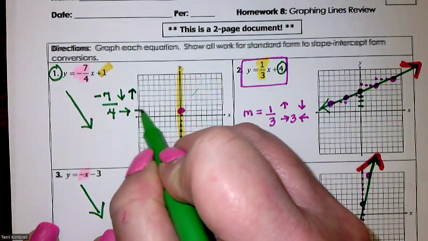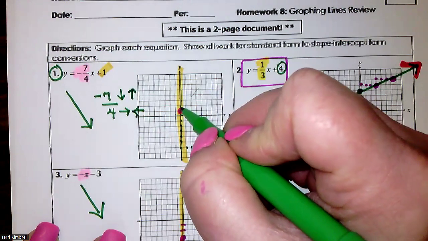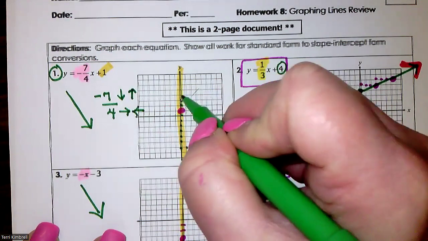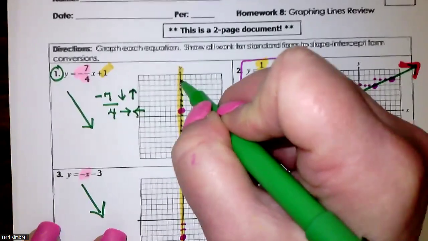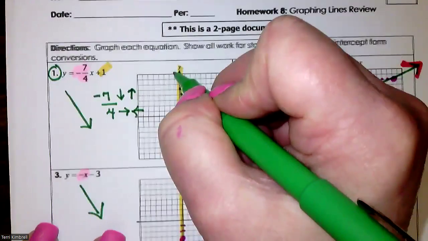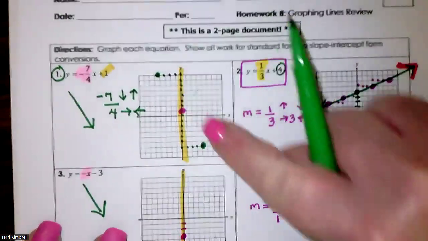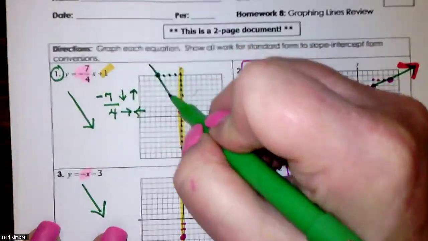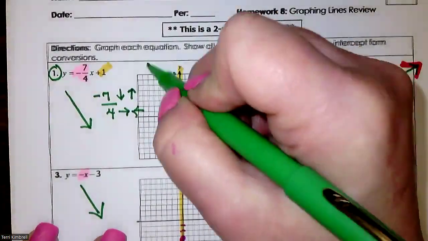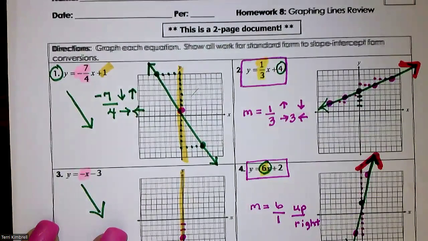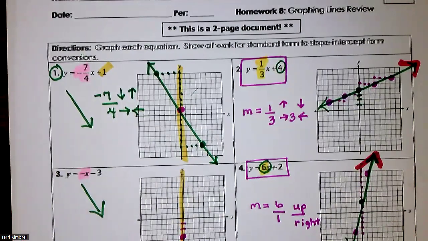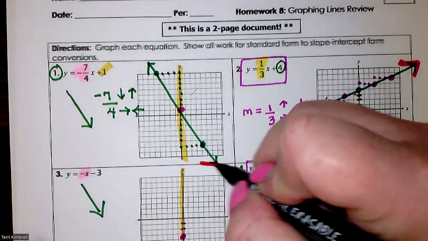The opposite of right will be left. So now I'm going to go up 7. 1, 2, 3, 4, 5, 6, 7, and left 4. 1, 2, 3, 4. Now these points should line up in a line. If they don't, you counted wrong. You went the wrong direction. And remember what we said, this part should be going down on the right.